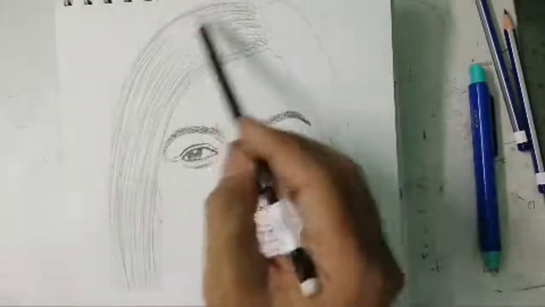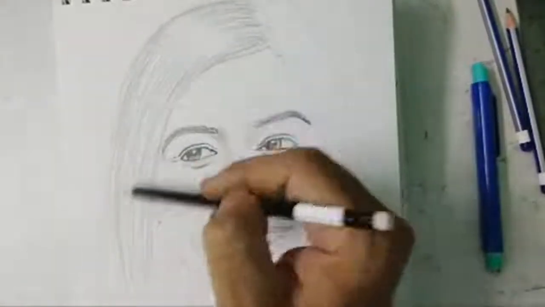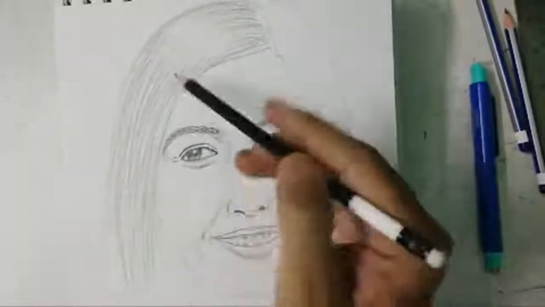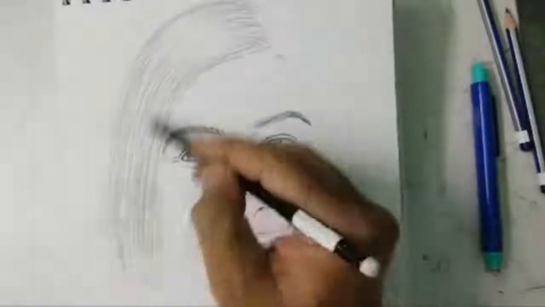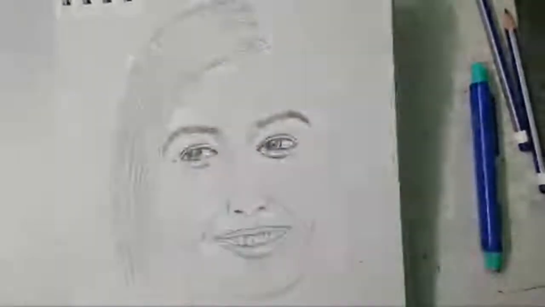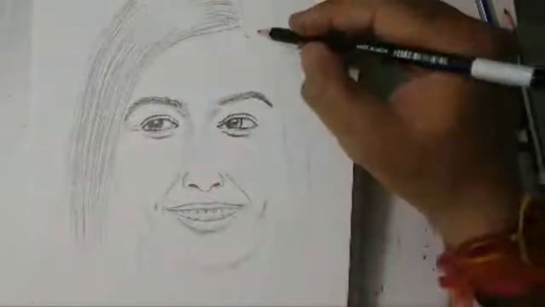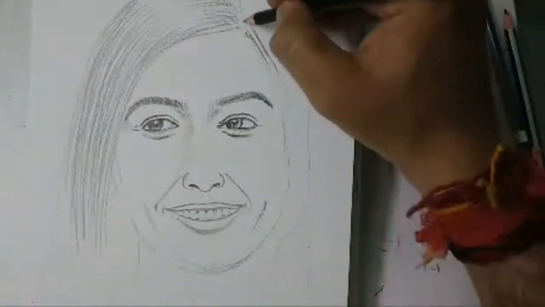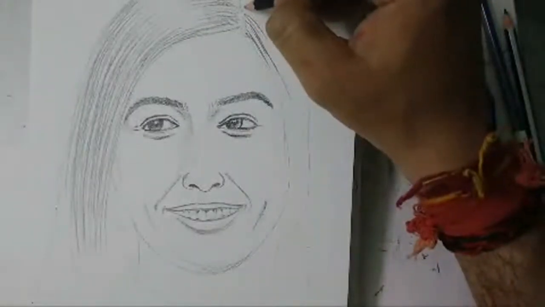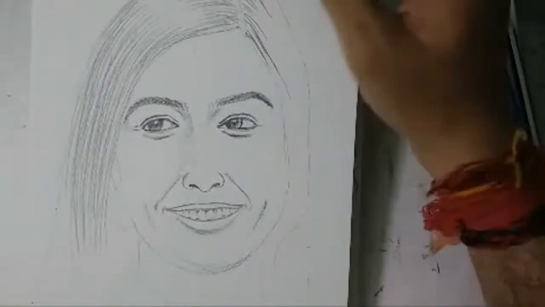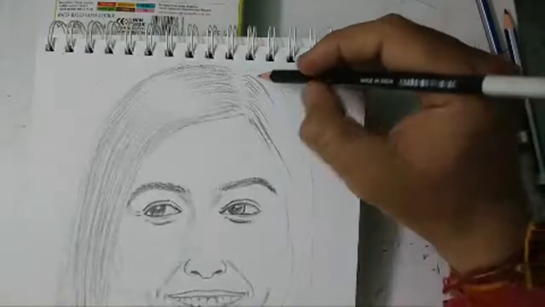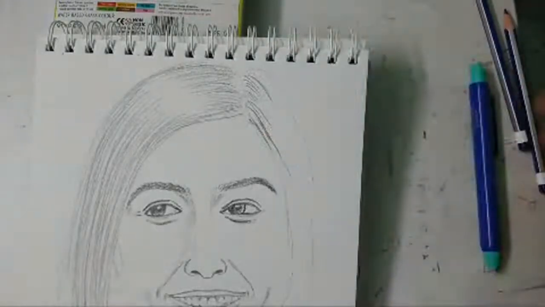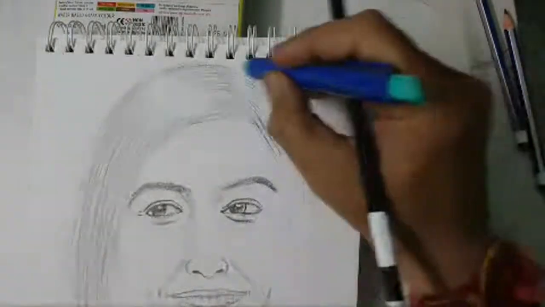So first I am giving texture to the hair. This side hair is also straight. So when there are flocks or there are curls on the face, then the drawing has to be done in a proper manner.